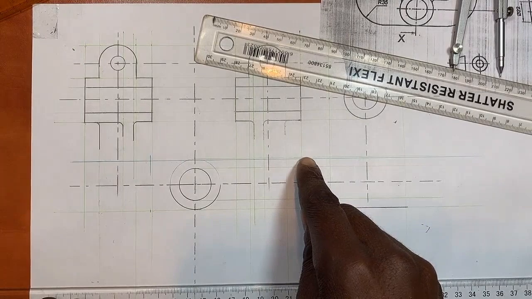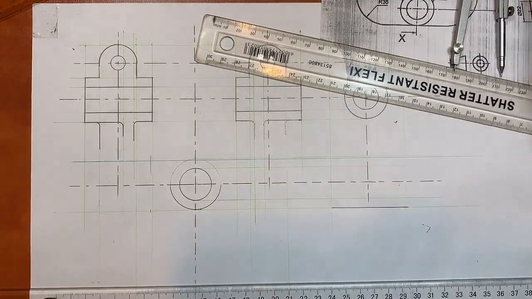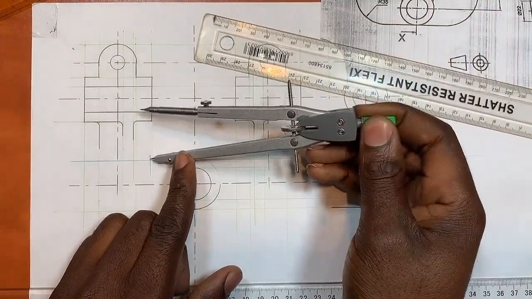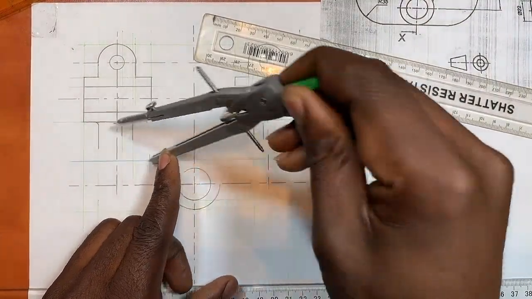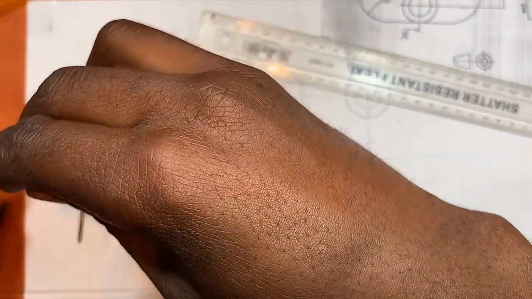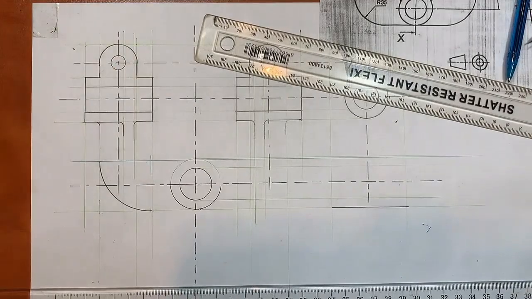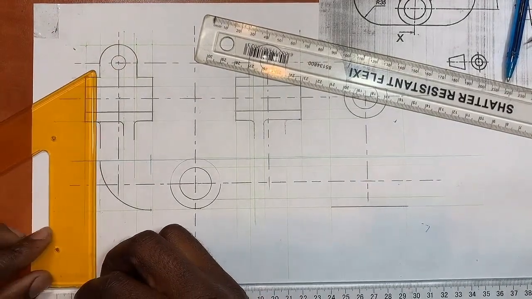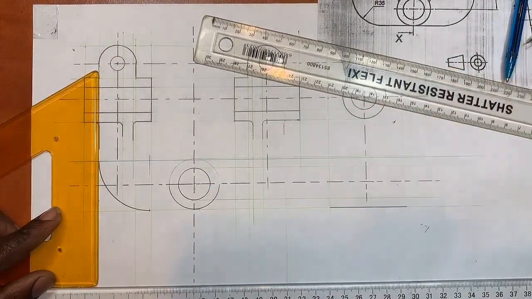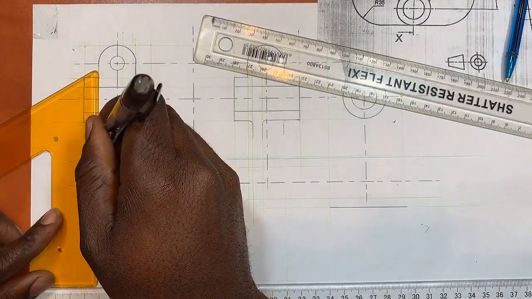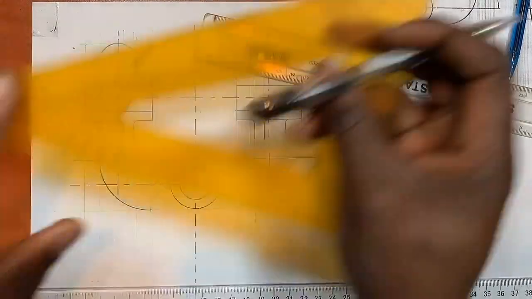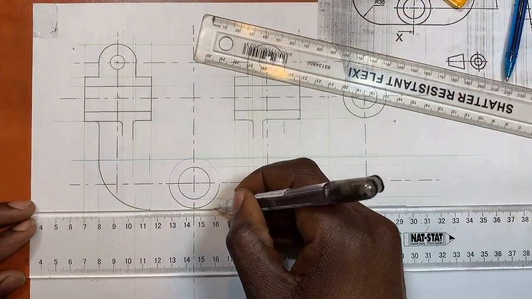So now I can simply place my drawing compass where they are perpendicular to each other, and start to draw. There it goes. Simple, straightforward. So I can now come and join it here. There you go. Then it's going to be just a horizontal constructional line straight somewhere there.